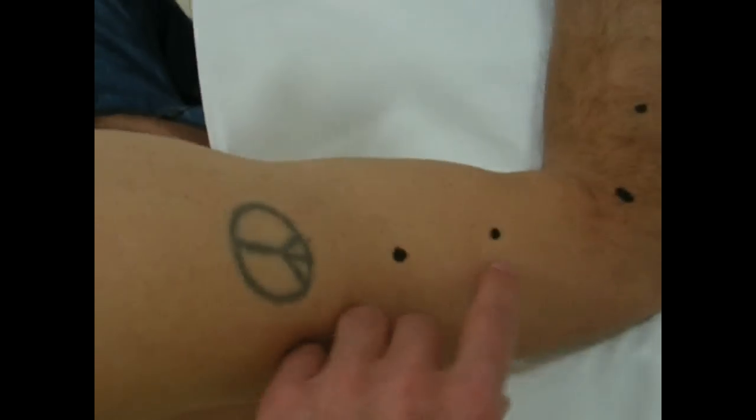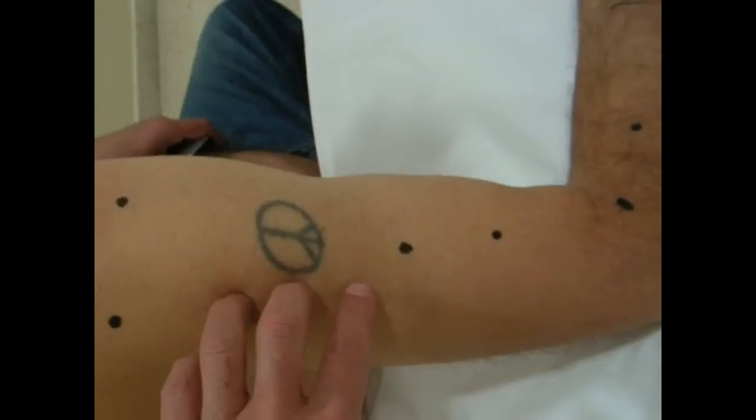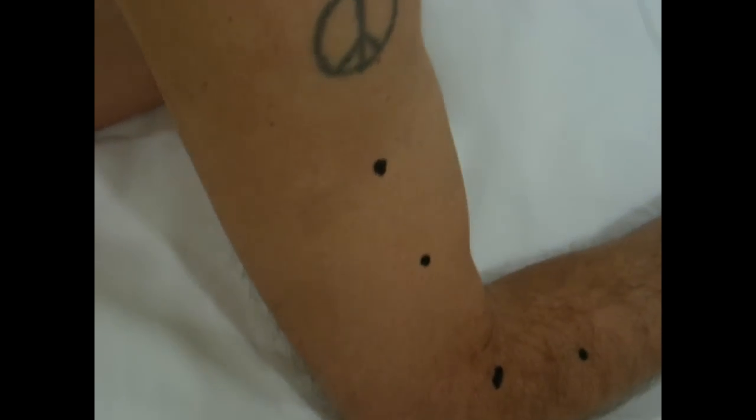This is large intestine 13, and we go to large intestine 14. Large intestine 14 is the meeting point of the large intestine channel with the small intestine and bladder channels.